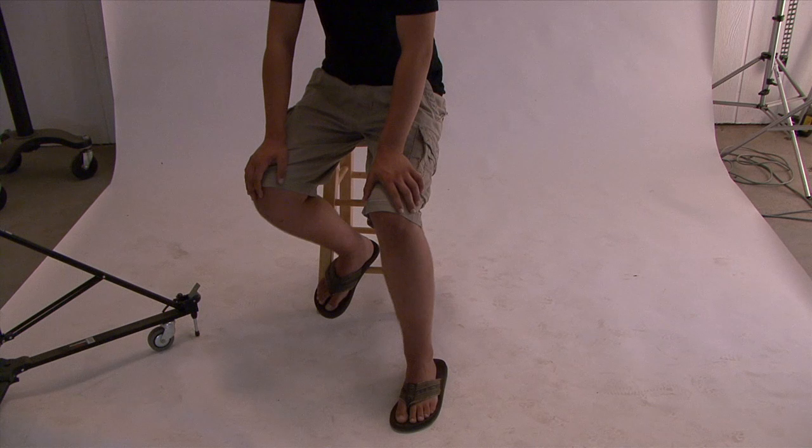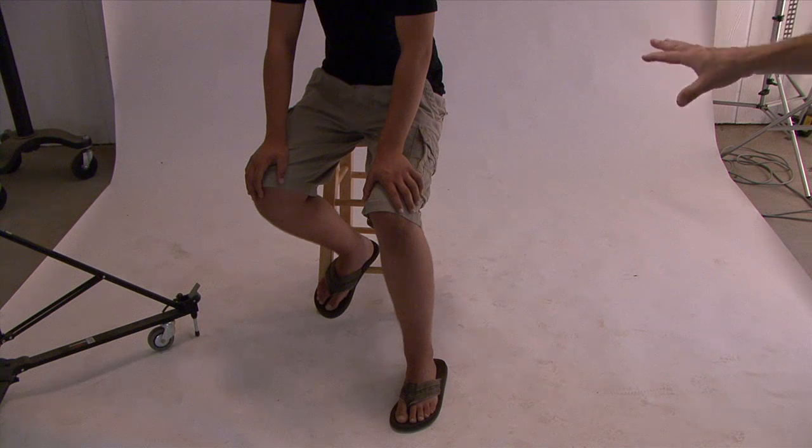The worst thing we can do most of the time, rules are always made to be broken, but for the most part when it comes to posing a head and shoulders portrait is we want to create diagonals because they're more dynamic. They create more energy or movement within the frame. Whereas if I have shoulders straight side to side, I have horizontal and I have vertical lines which are very static compositionally.